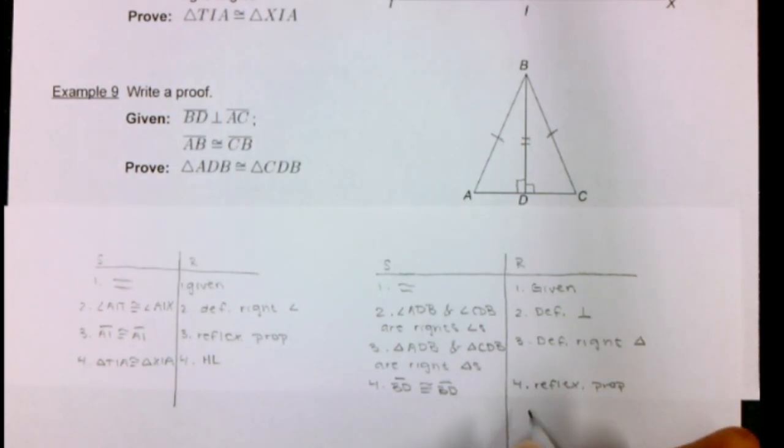Knowing that information, we can use the HL theorem to show that triangle ADB is congruent to triangle CDB.